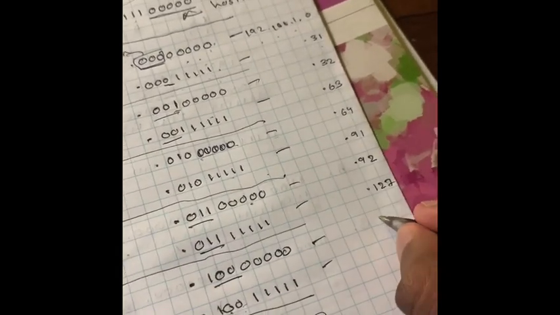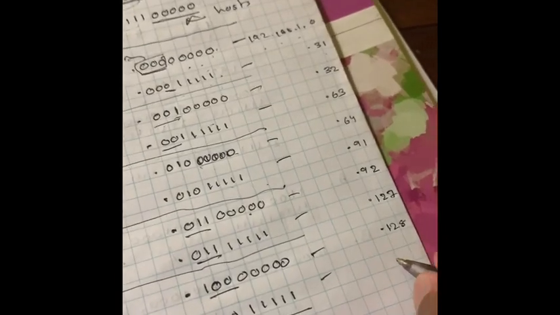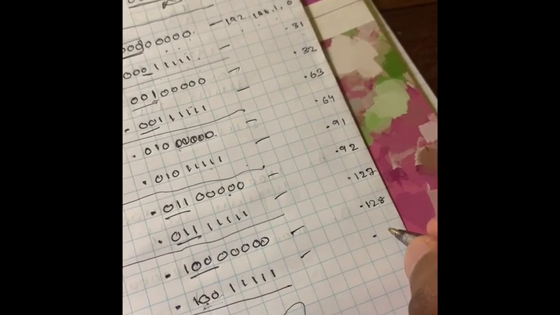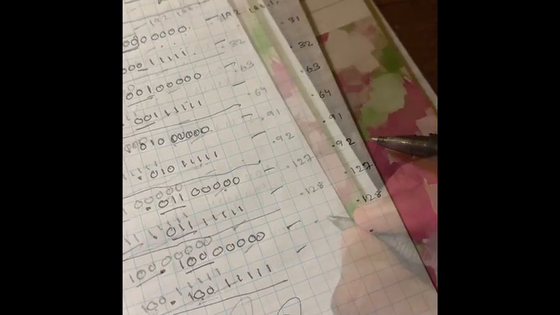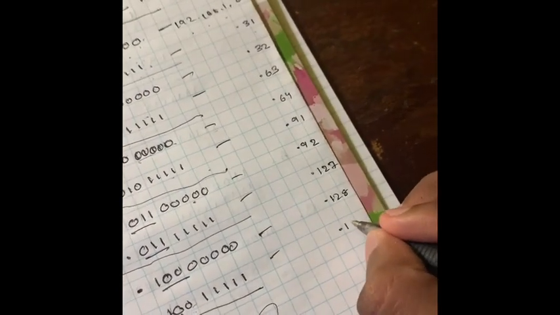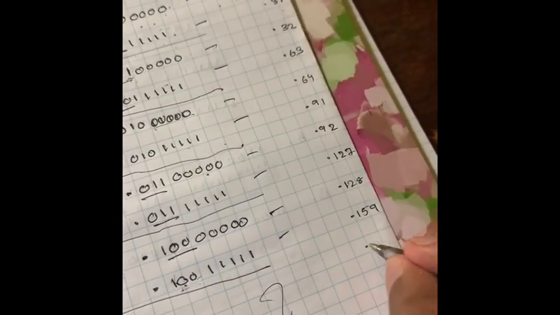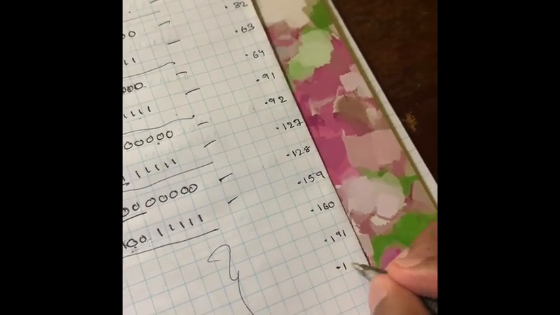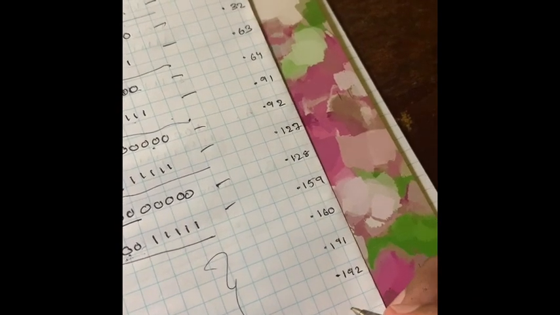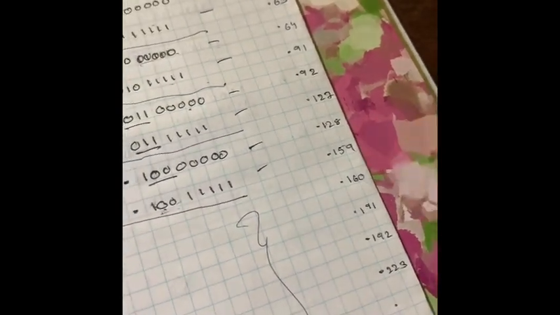Next one starts with 128, goes on until 159, and then the next one will start at 160. It will go on until 191. The next one will start at 192, will go on until 223, and so on.